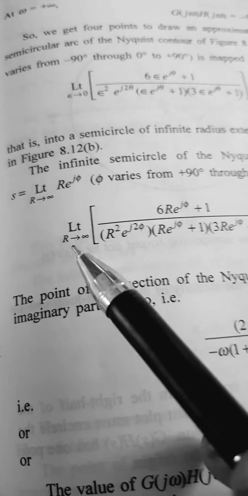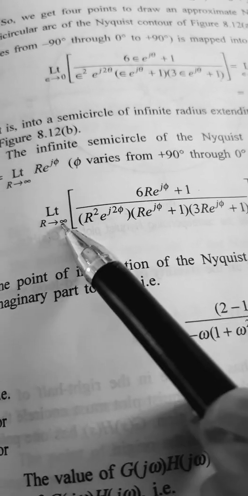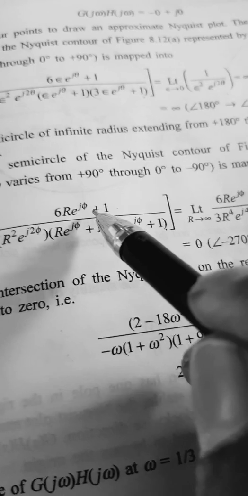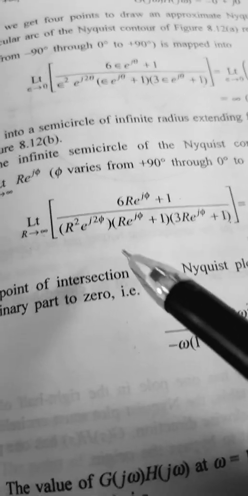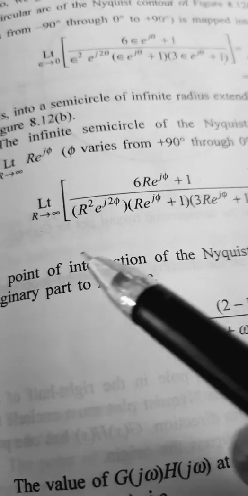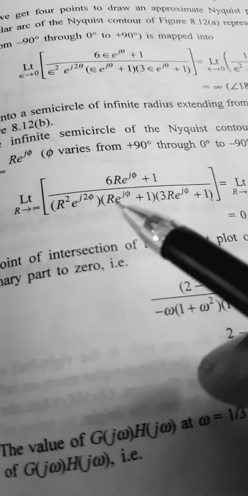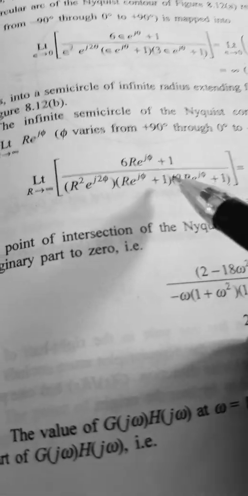Now, when R tends to infinity, what happens? We cannot cancel these; you have to keep them as they are. These all are tending to infinity.